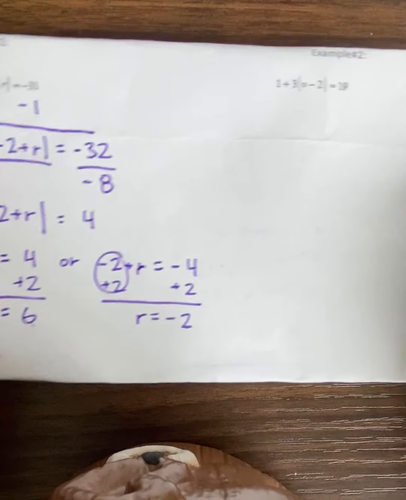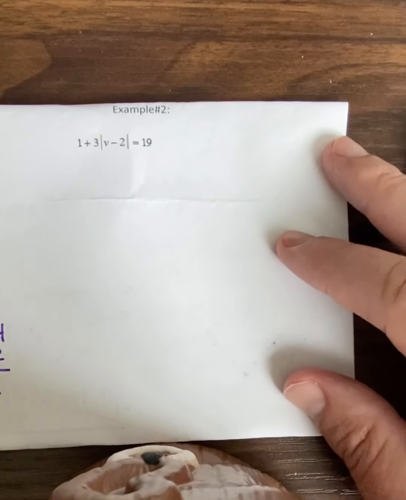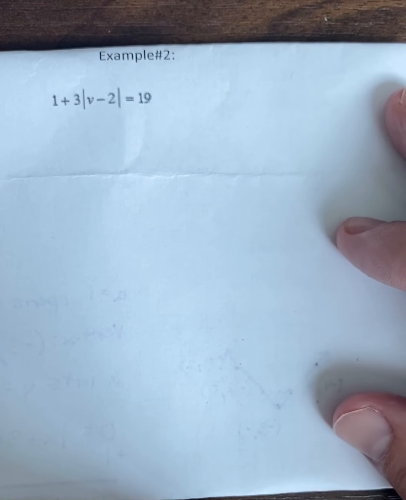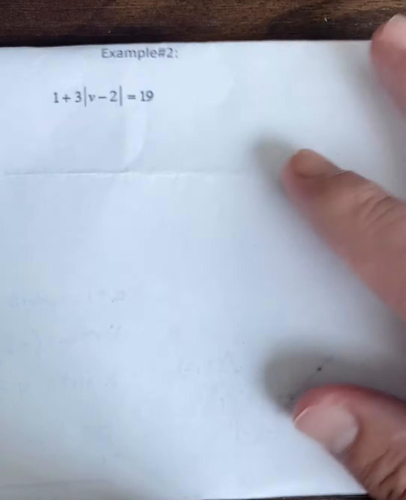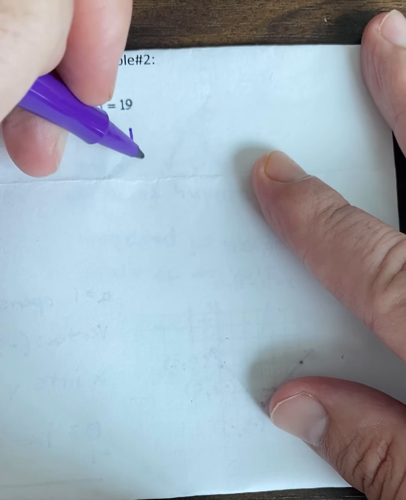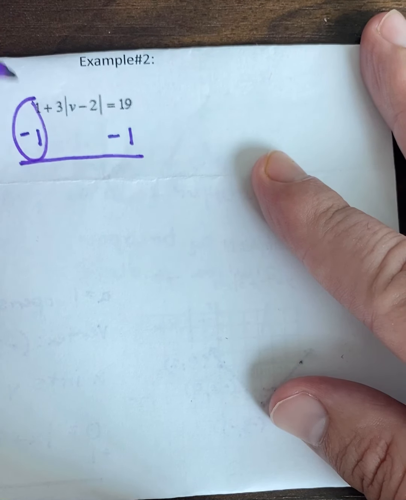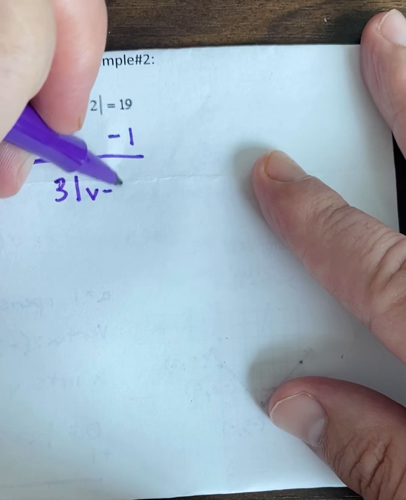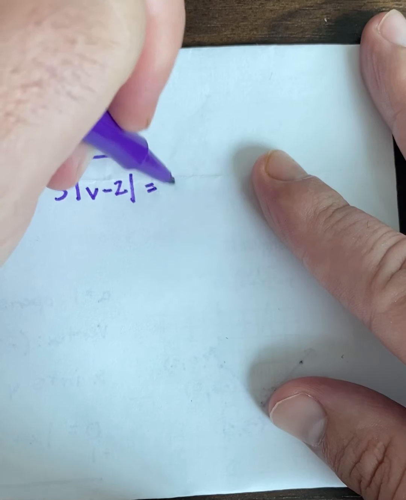Okay, let's look at one more here. Example 2. 1 plus 3 times the absolute value of v minus 2 is equal to 19. So first we're going to get rid of that 1 in front. And we'll have 3 times the absolute value of v minus 2 equals 18.